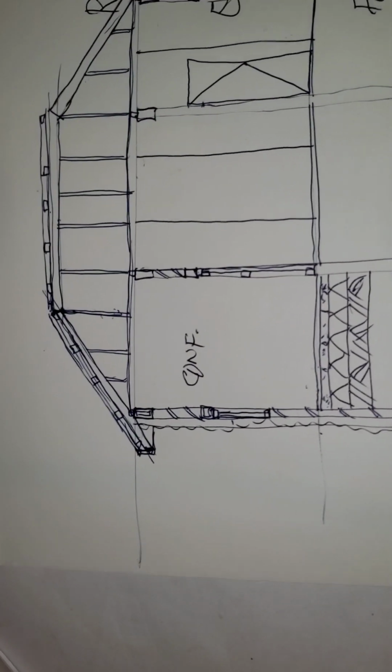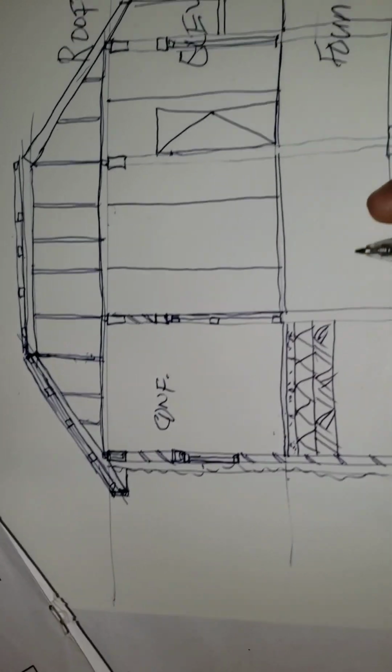So this would basically be the detail, the sectional sketch for this joint.